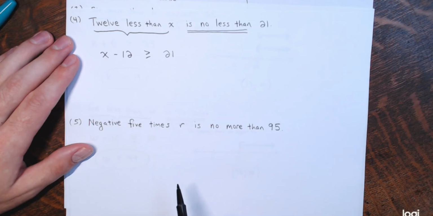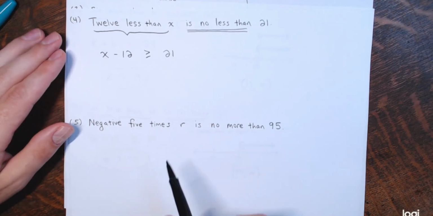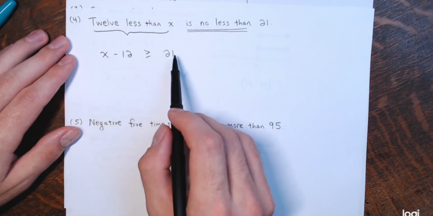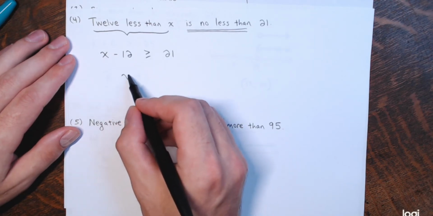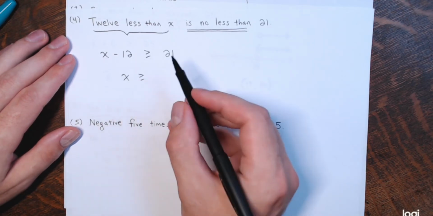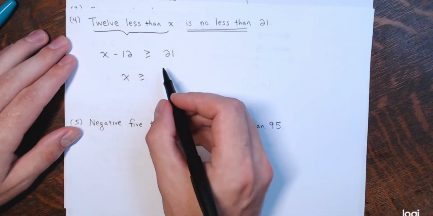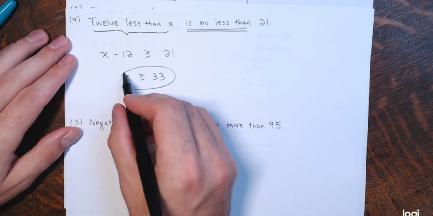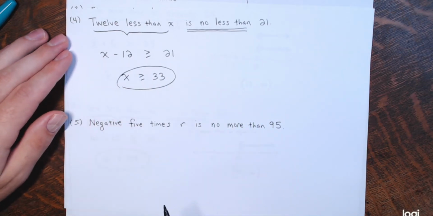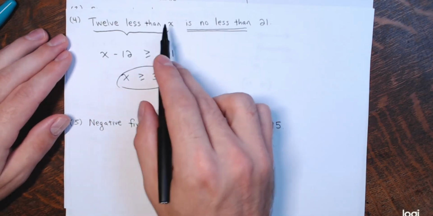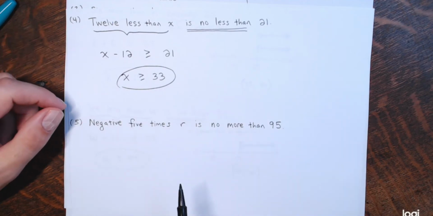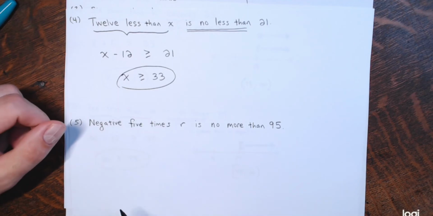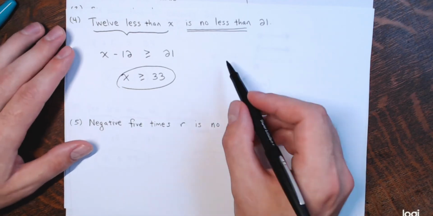And again, very easy to solve this one. To get x alone on the left here, I would just add 12. So we have x is greater than or equal to 21 plus 12, that's 33. And there's a description of all the numbers I could replace x with in this statement and have it be true. x can be any number greater than 33 or equal to 33 itself.